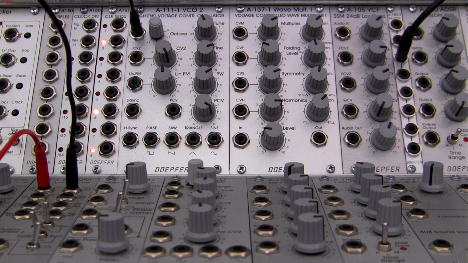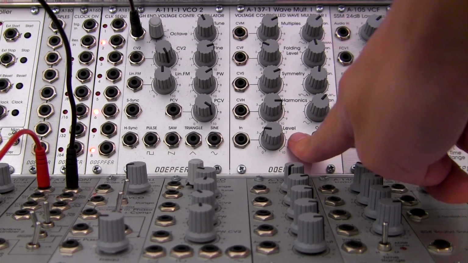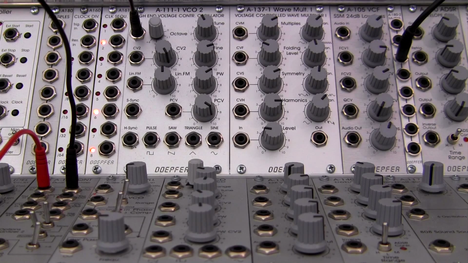I am Raul. Today we're going to be continuing our A137 series and looking at a little bit of audio processing. If you were with us in the last video, you saw a little bit of low frequency signals being processed with our friend the A137 Wave Multiplier right here. This time around I thought we would hear some of the effects that occur when the actual waveform that you're multiplying is processed on the other side.